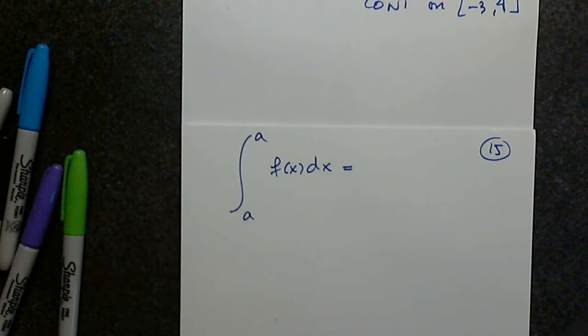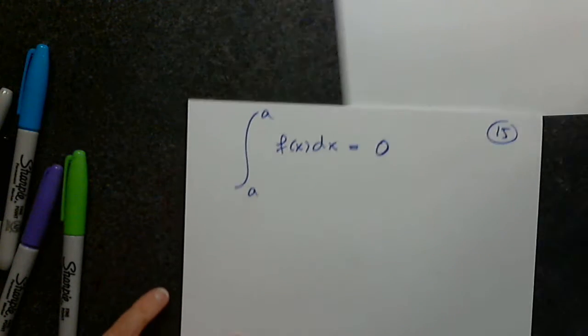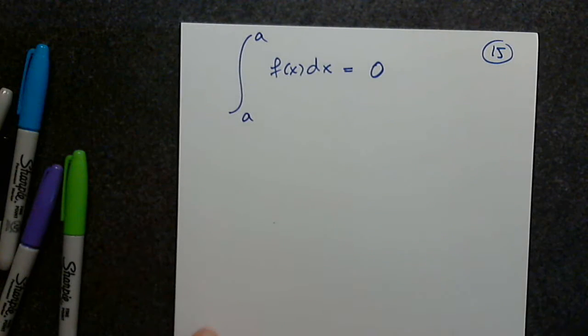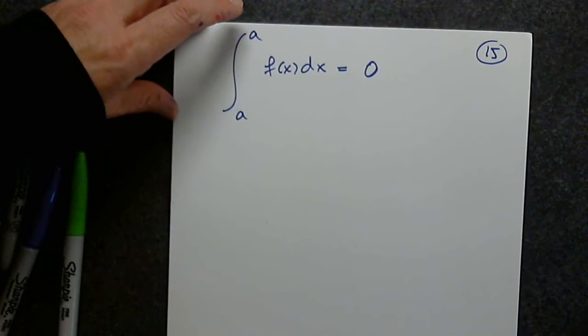Of course, 0. There is no interval. If there is no interval, there is no area. It's like the interval from 1 to 1. There is no width. There is no base of any subinterval. Perfect. Very good. Here's the next property.